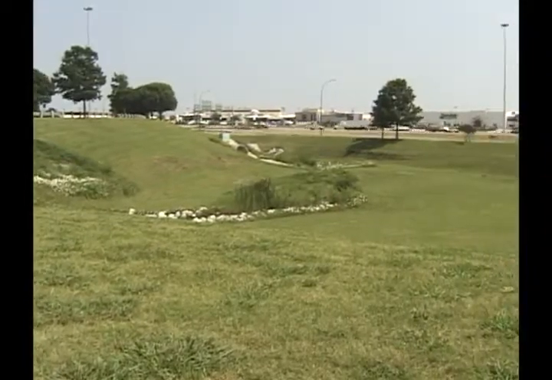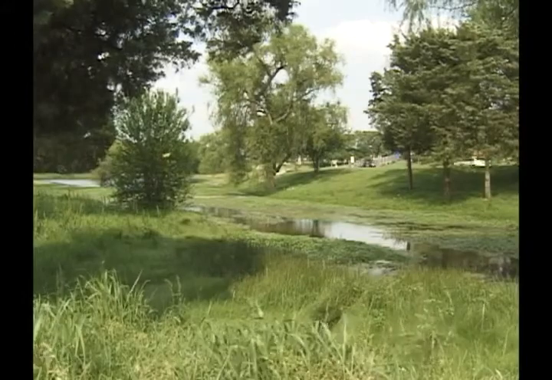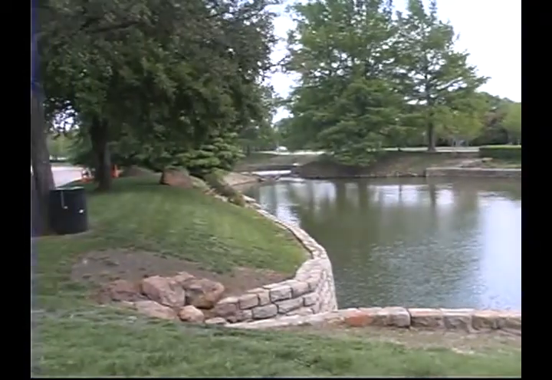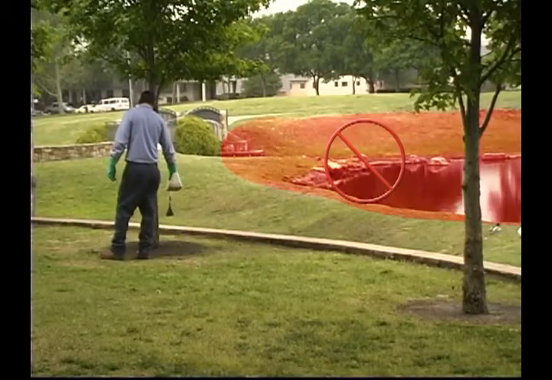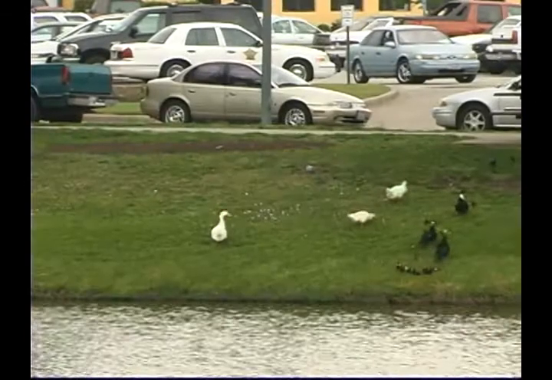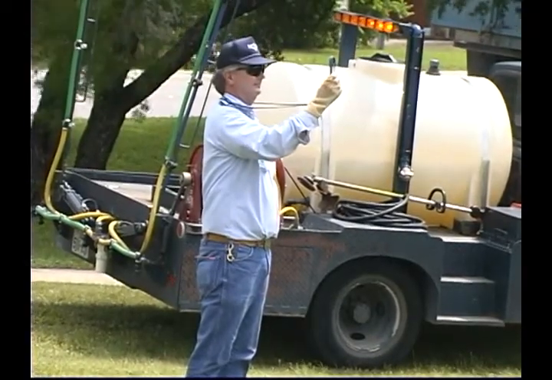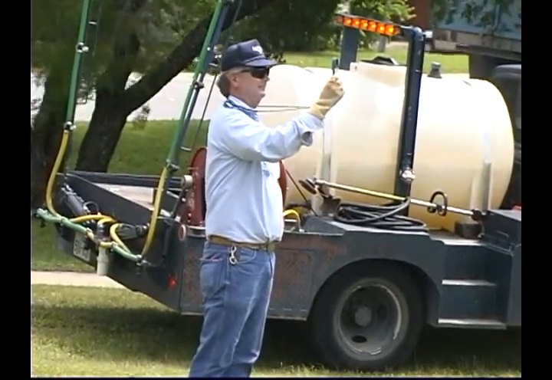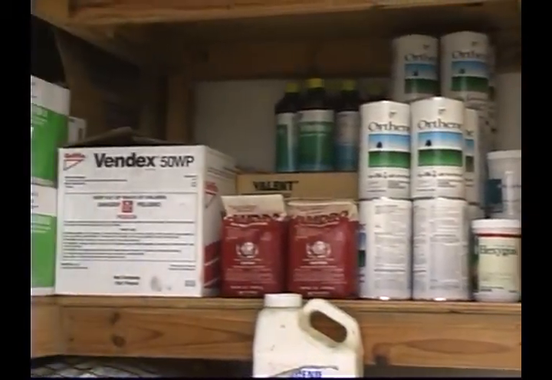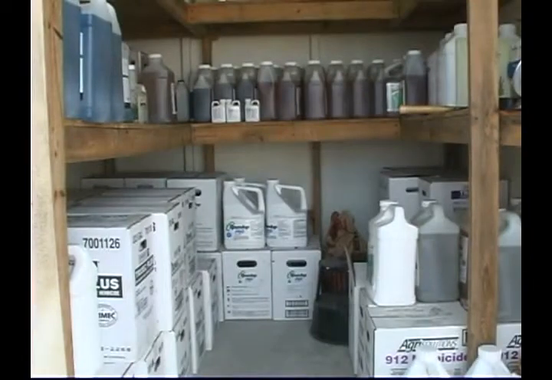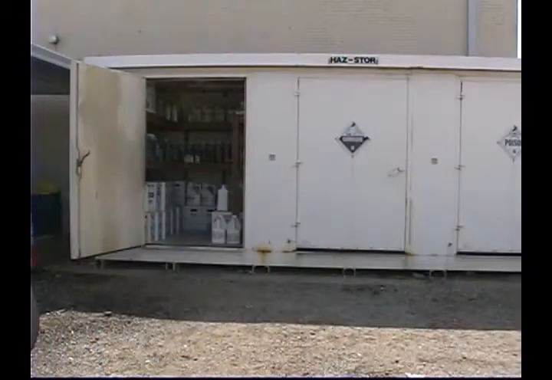Don't apply chemicals near sensitive areas, such as streams, lakes, wetlands, or drainage ways. Keep chemical applications away from areas where they can easily wash into the water. Don't apply during windy conditions or when rain is predicted within 24 hours. Carefully select the most appropriate product for the problem to be treated, using non-toxic substitutes rather than chemicals when possible.